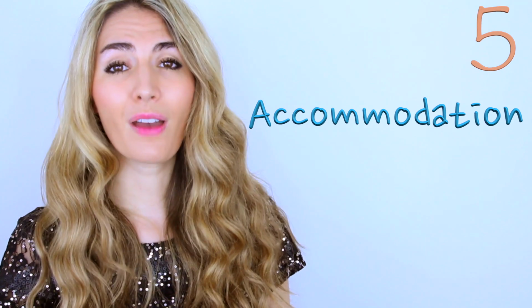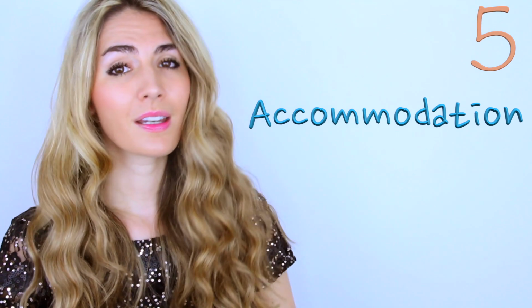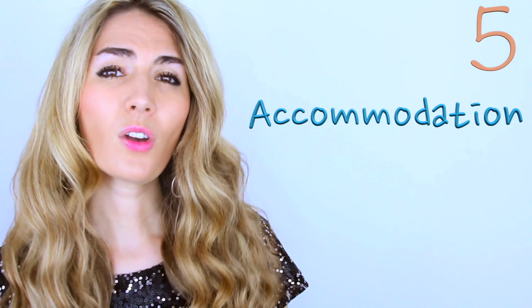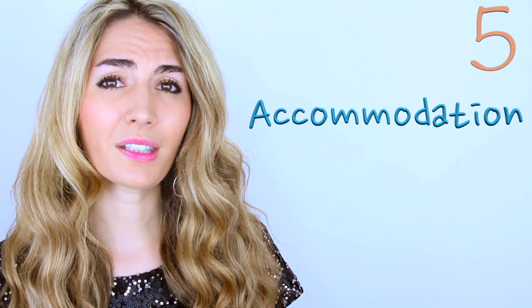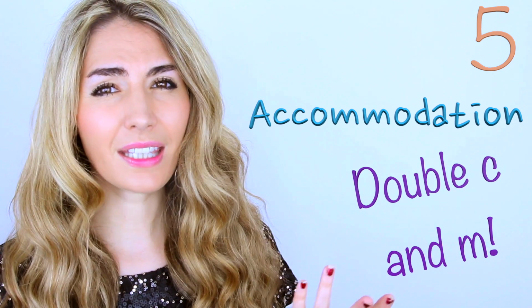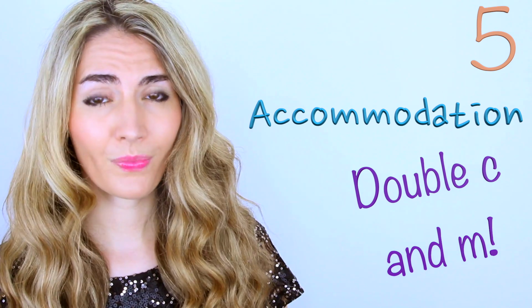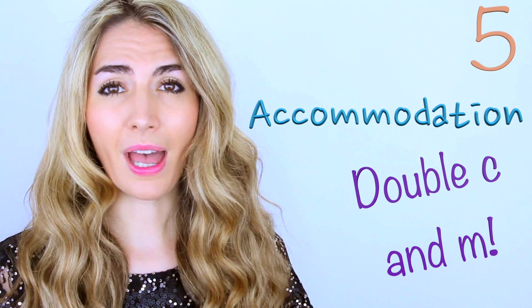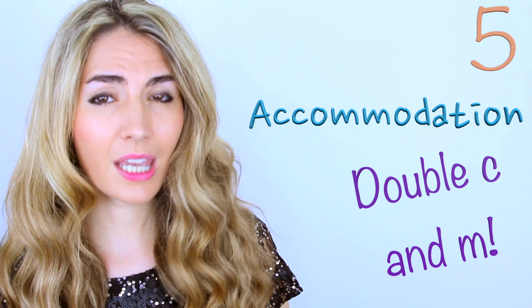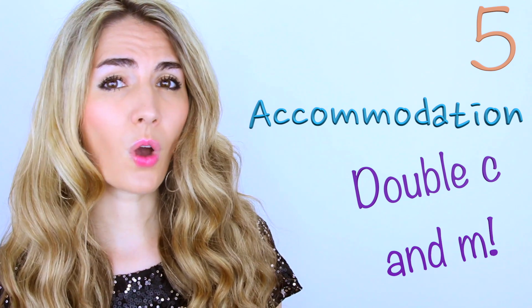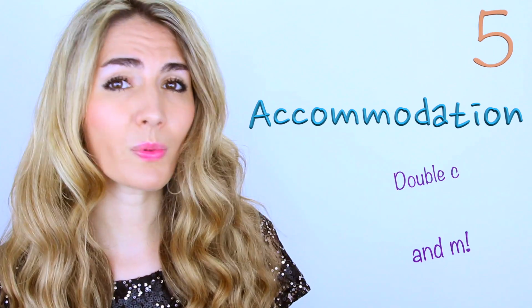Number 5 is accommodation. If I had £1 for every time I've seen this word misspelt, I would be a very rich lady. Accommodation, although it's a long word and there's double letters in it, it's actually easier than necessary or occasionally because both the letters are double. So double C, double M, accommodation. And of course, accommodate is the same, double C, double M.